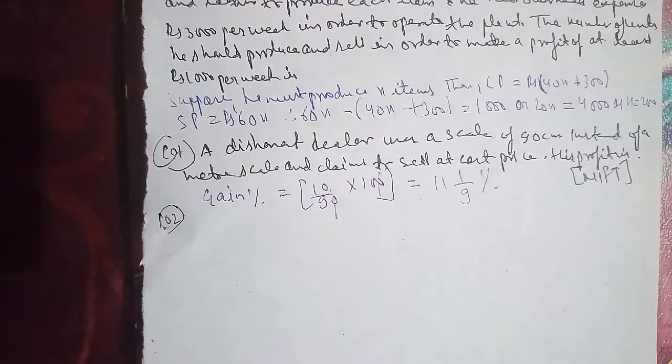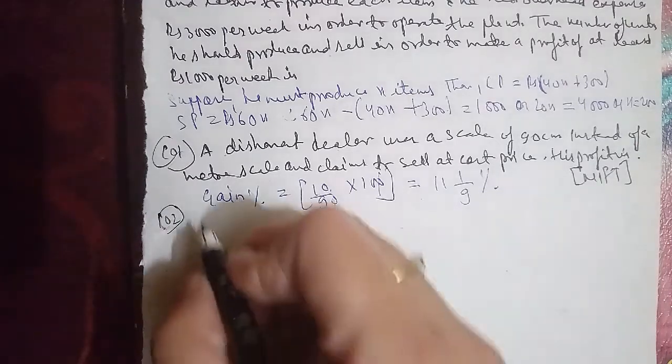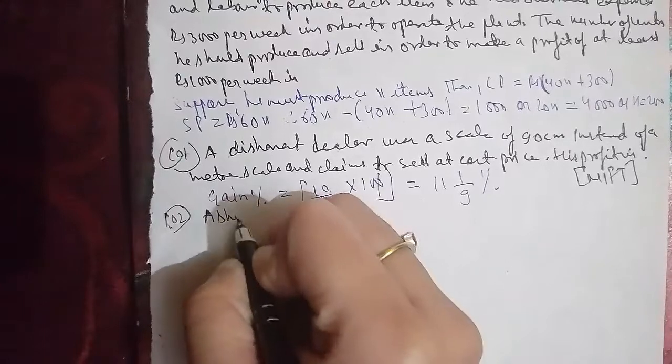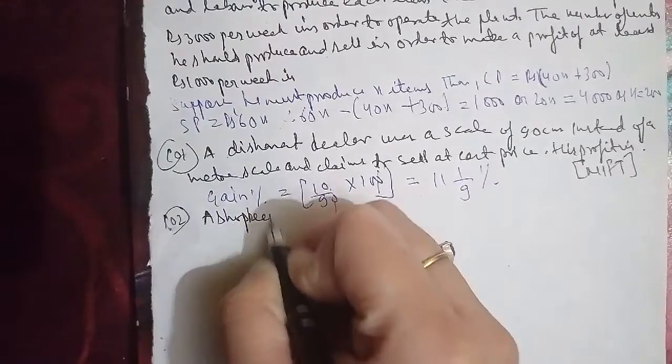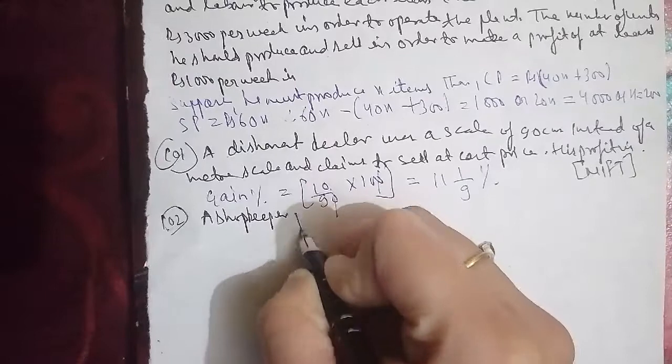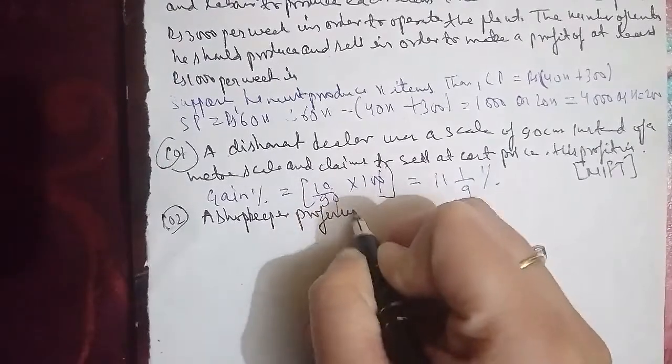A shopkeeper professes to sell his goods at cost price but uses a weight of 800 gram instead of kilogram weight.